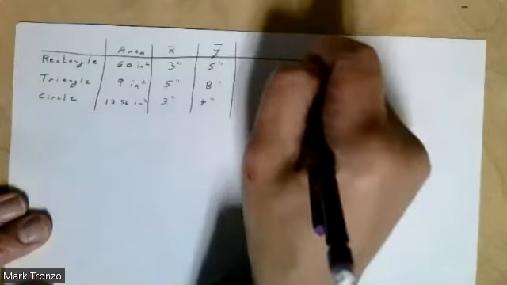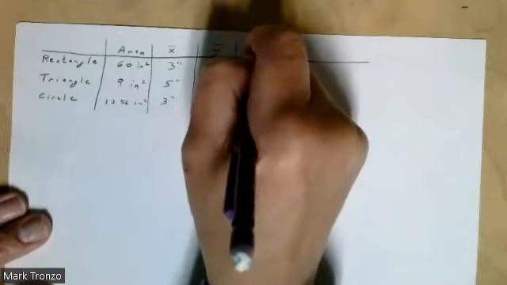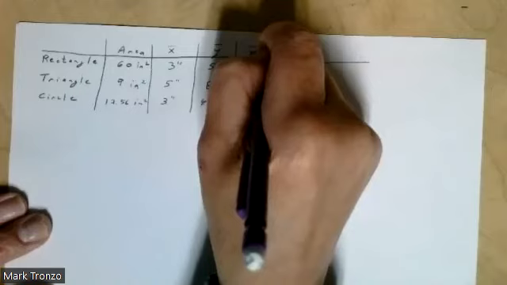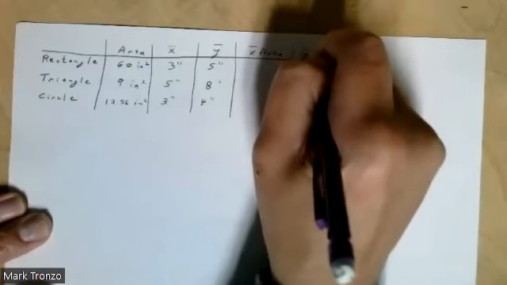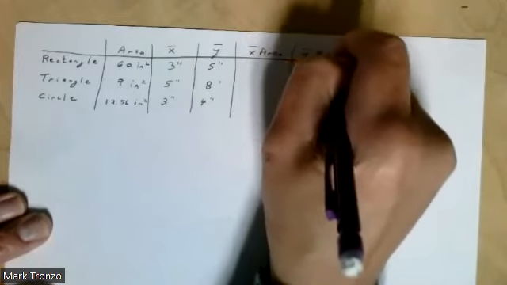So now we're going to need our X bar times our area, and our Y bar times our area.